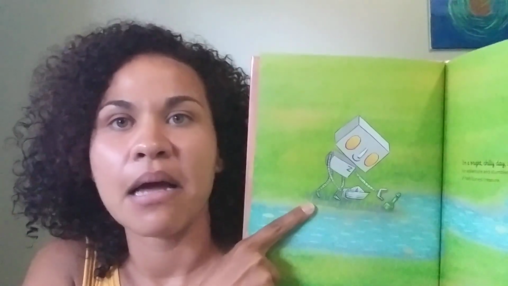We know already a bit about who Z is because he went out looking for adventure. So we already know that this is not a shy robot. This is not a timid robot or an angry robot. This is an adventurous robot. This little character likes to seek out adventure and explore. So already, again, in one sentence, we know who our character is, where it's set, and we know a little bit about the character's personality.